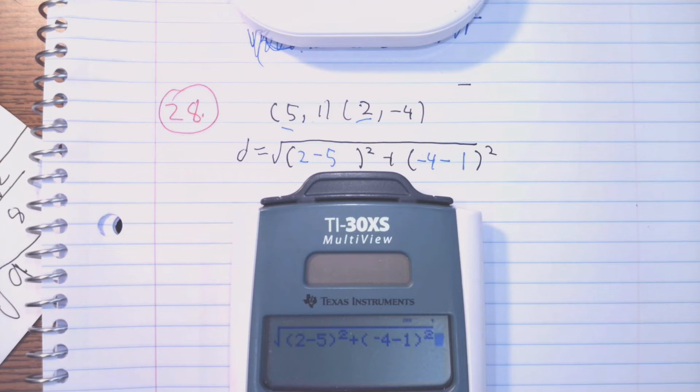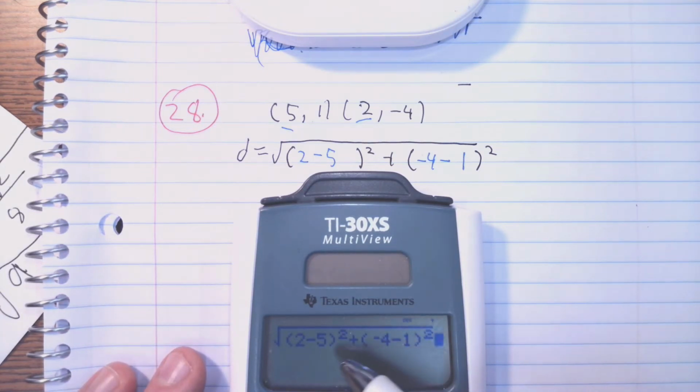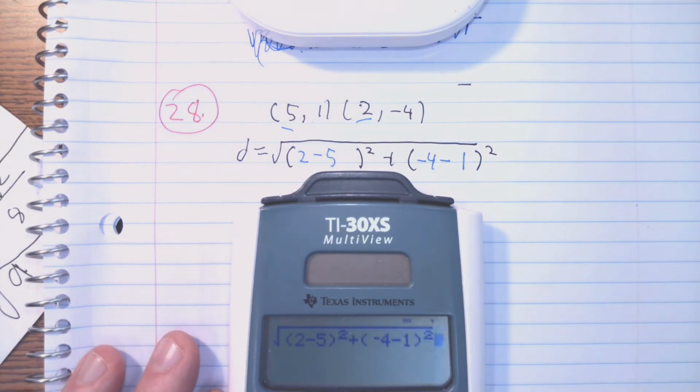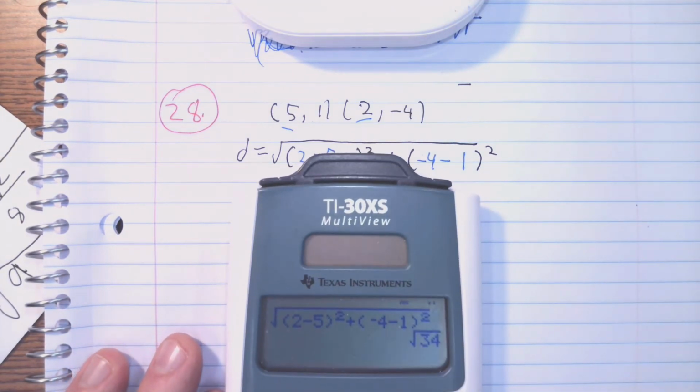You also have to make sure that this sign is a negative and not a minus sign, or it won't work. That's a minus sign, that's a minus sign. Make sure the squared and that plus is not part of the exponent. So you got to be careful. So it's going to give me radical 34.